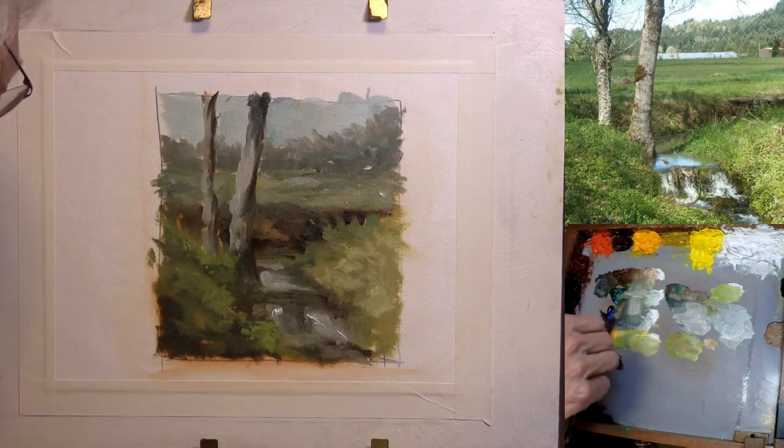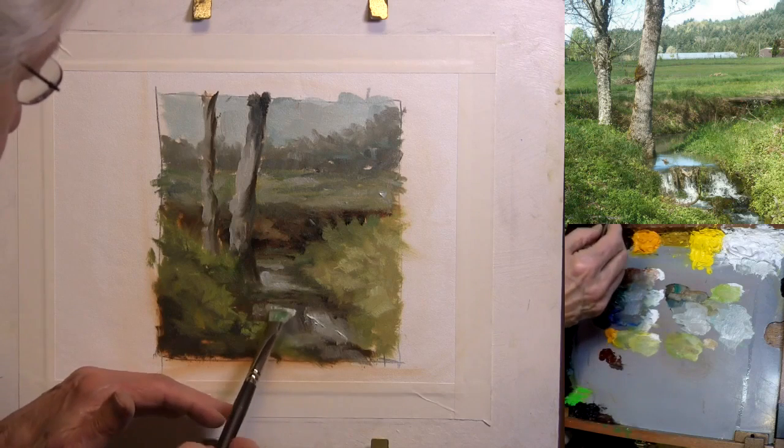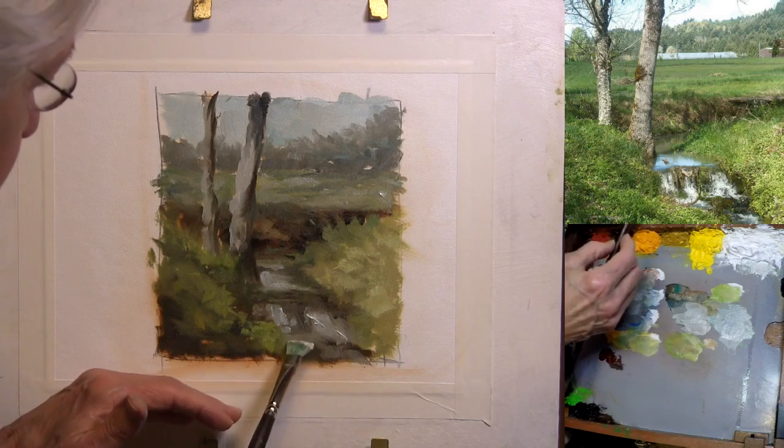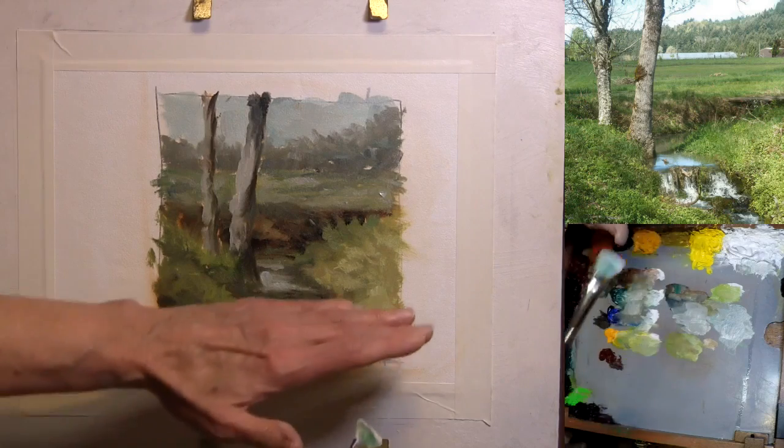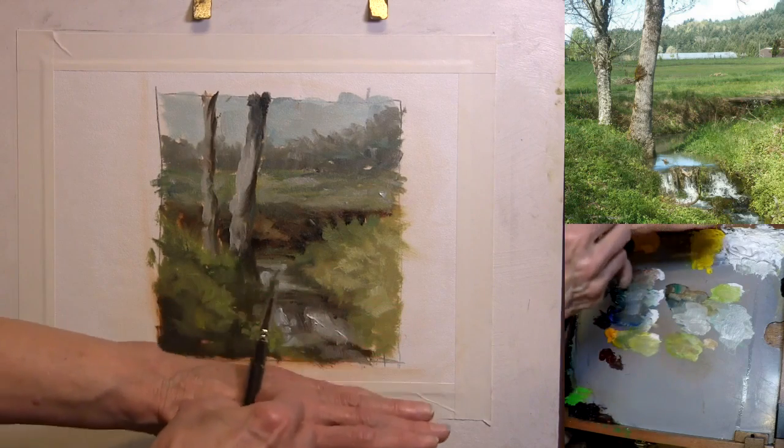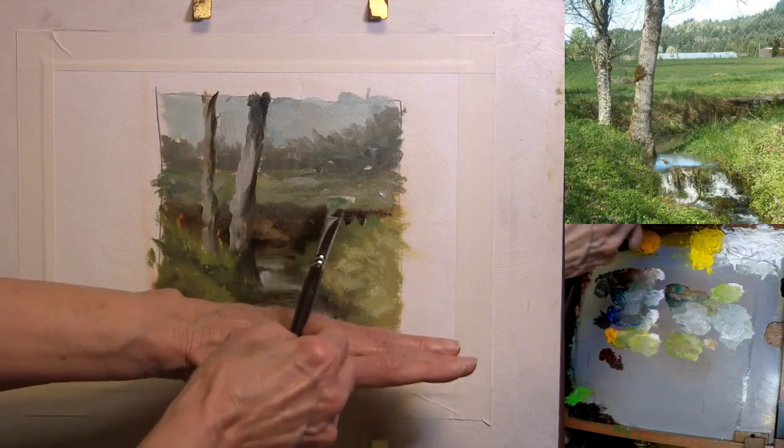That needs to be the sky color. Well, all right. Let's see here. Contrast, contrast, contrast. Less contrast.